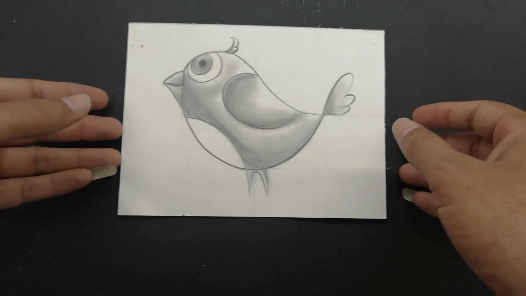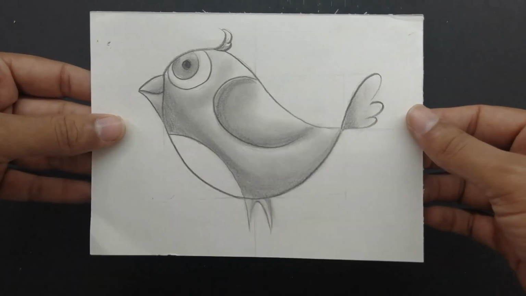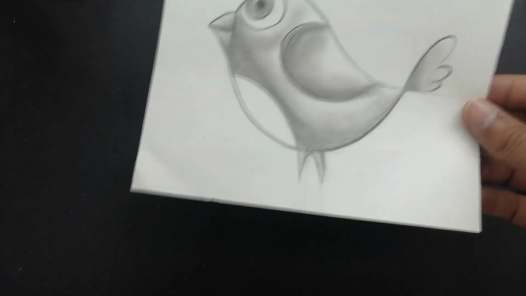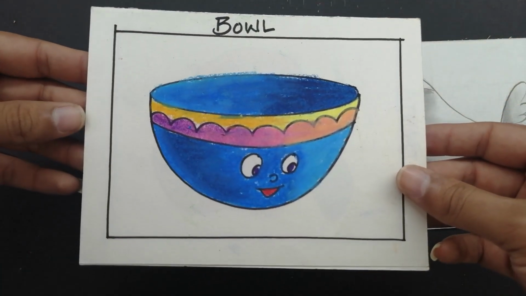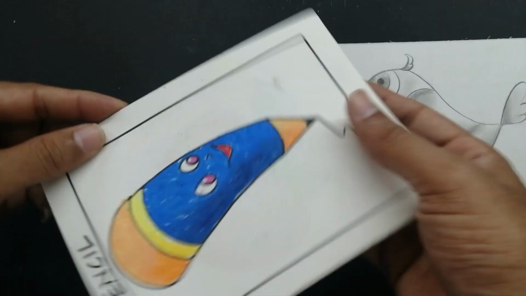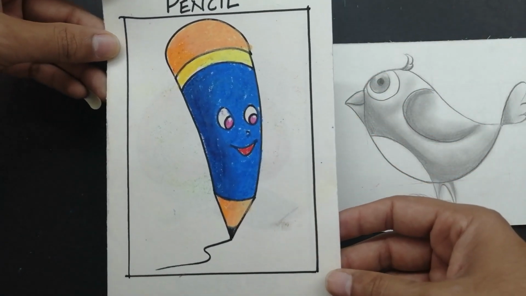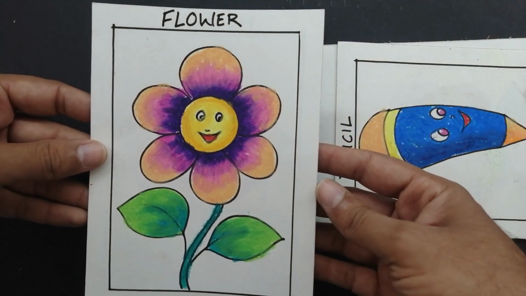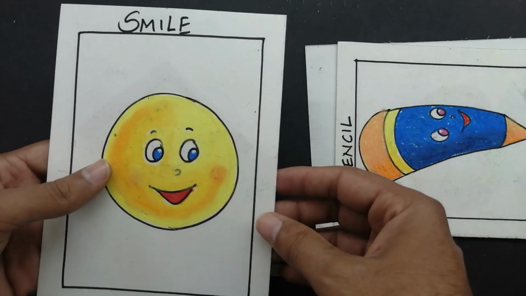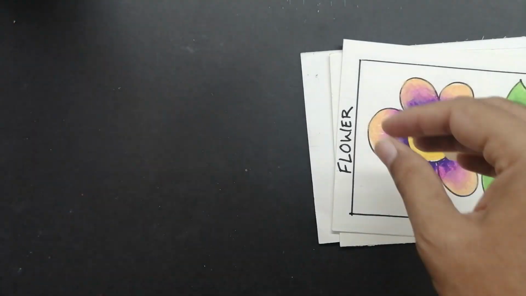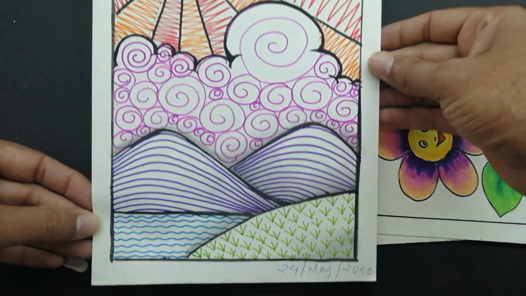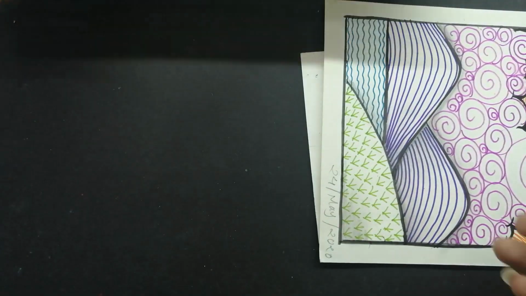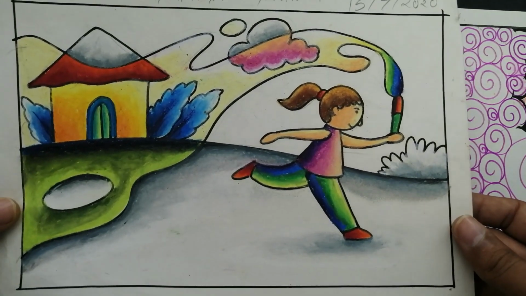For small kids: an easy pencil smudging bird, a bowl with expression, a cartoon pencil, a flower with a cartoon expression, a smiley face, texture, scenery, an interactive figure drawing.